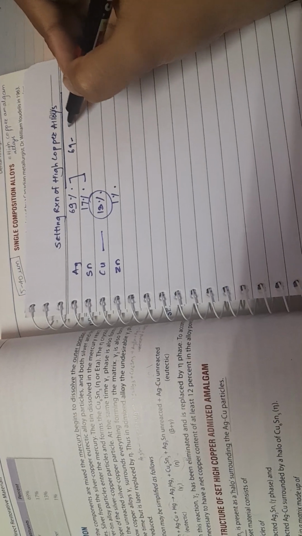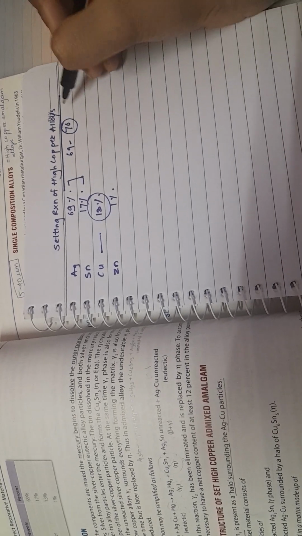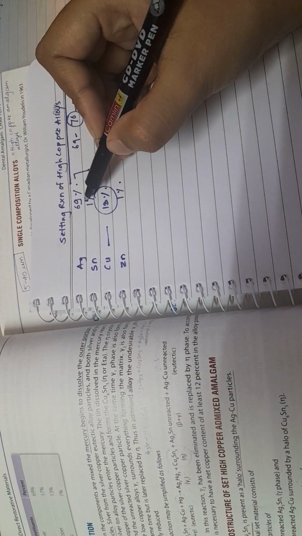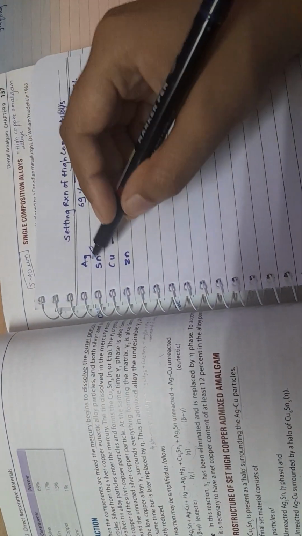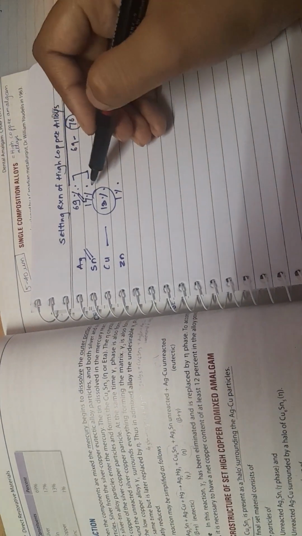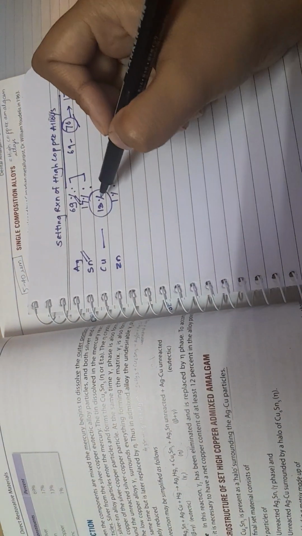You can remember it as a round of 70, and 70 we can also pronounce as 17. It is just for remembering purposes. So 69 and 17, and copper is 13%, zinc is 1%.